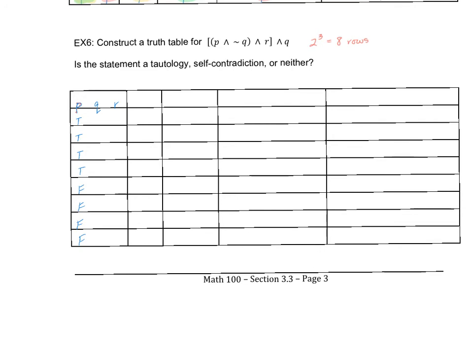So now we're going to cut 4 and 4 in half to get 2's. Q is going to be 2 trues, 2 falses, 2 trues, 2 falses. And now that we did 2, 2, 2, 2, we're going to cut that in half and do 1's. So true, false for R. And if I follow this pattern when I'm creating my truth tables, I've gotten every combination of true and false for the 3 statements. Going back to the statement, I'm supposed to figure out P and not Q, and R and Q.